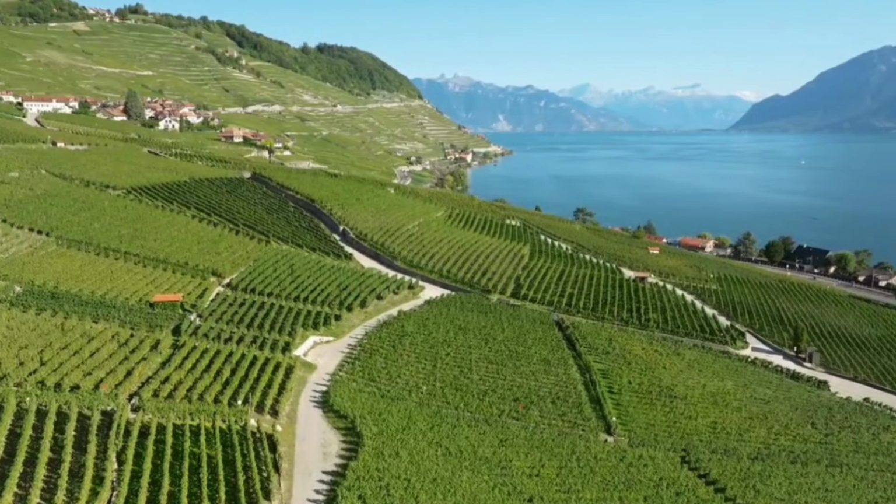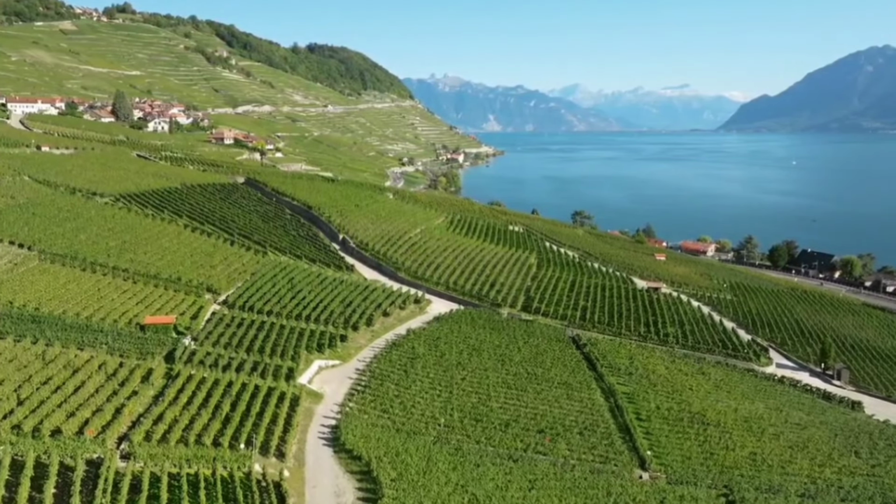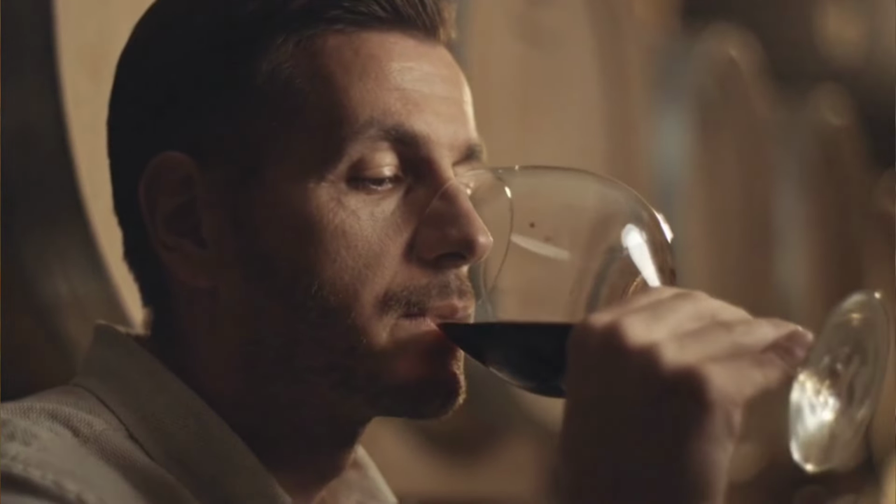The term terroir is a French expression meaning sense of place and refers to the geographical conditions of a place that affect the taste of the wine. These conditions include soil, microclimate, topography and winemaking. In my opinion, the best terroir-driven wines are biodynamic wines.